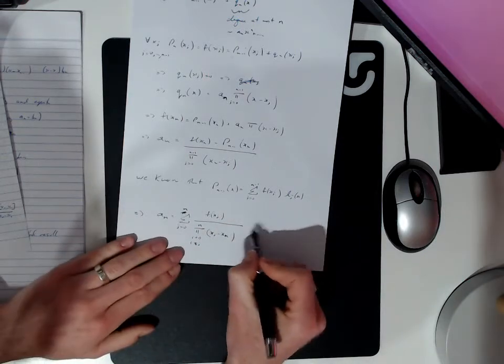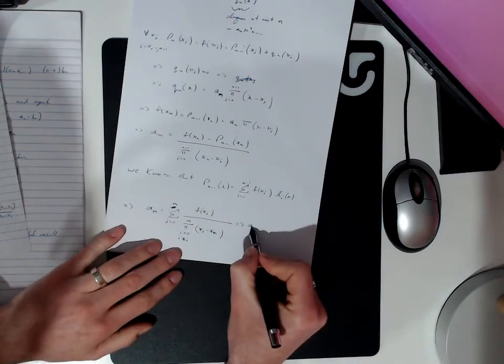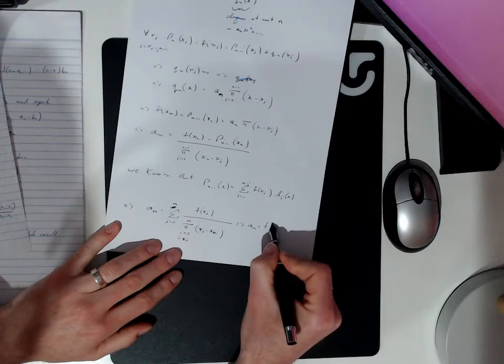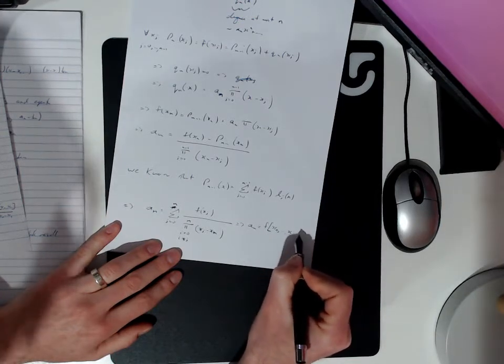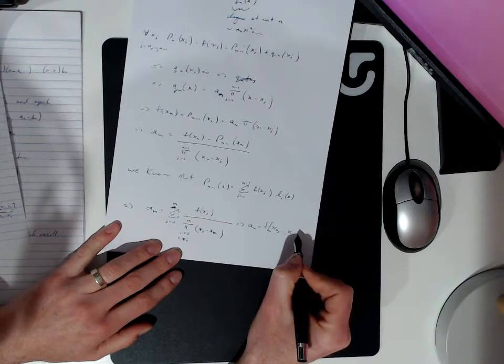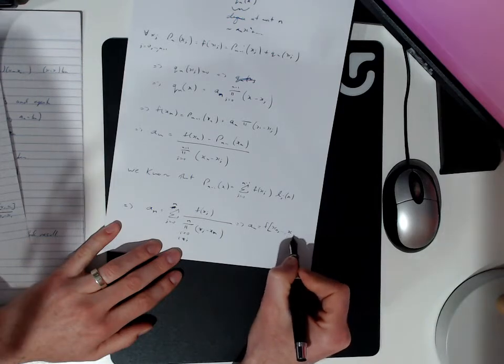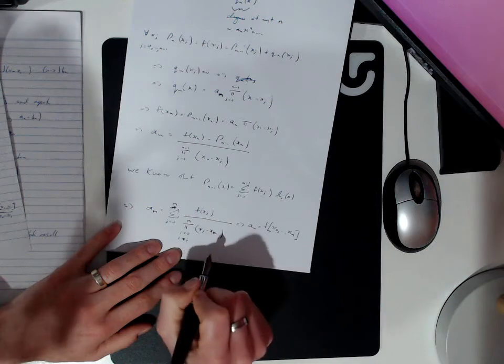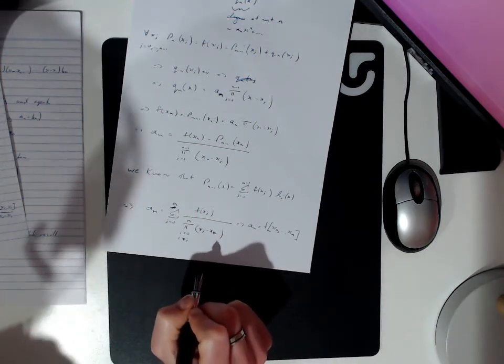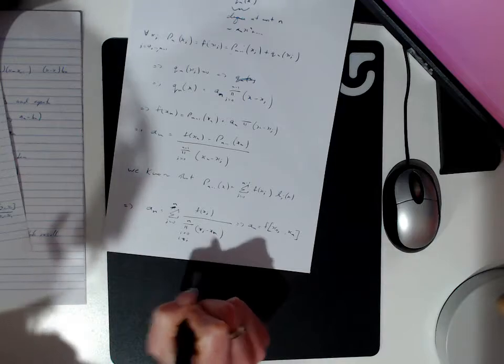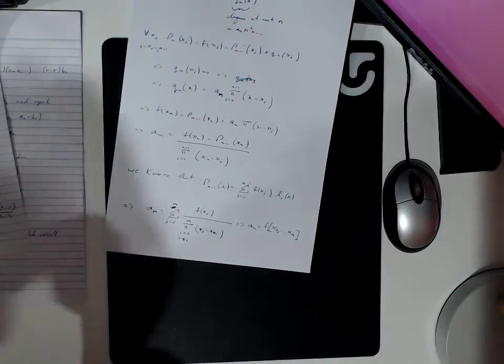And my claim is that this implies that an is equal to the nth plus 1 finite difference. Which means I wrote it down wrong on the last piece of paper.